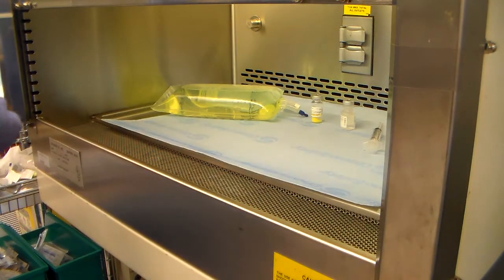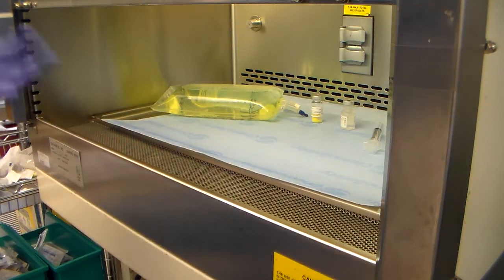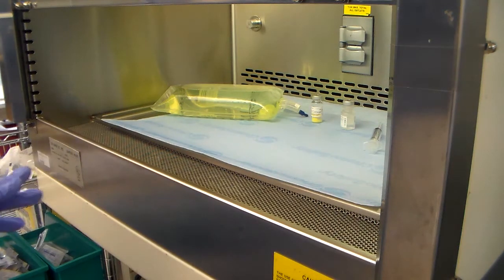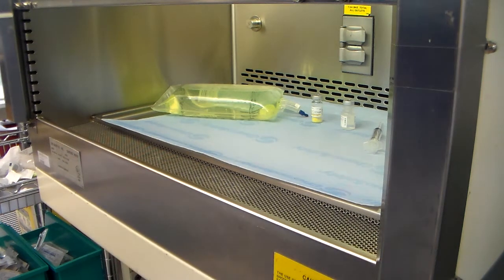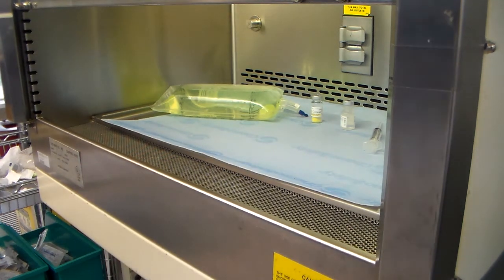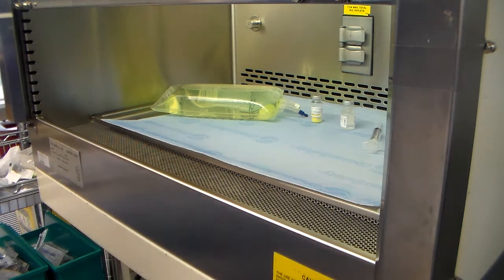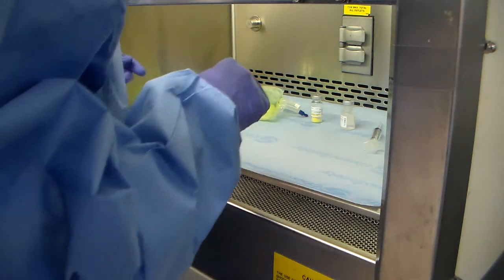So now I'm all set up. I've been coming in and out of the hood, so just like we've been doing, you spray your gloves, allow them to dry. So now my gloves are fairly dried.